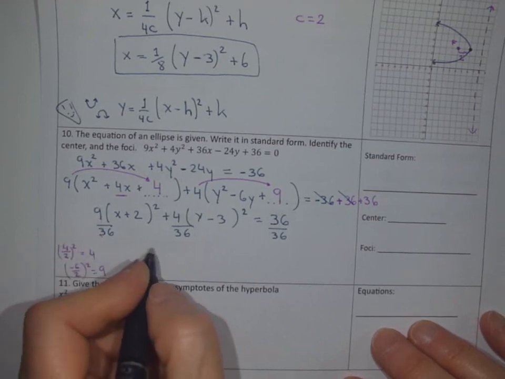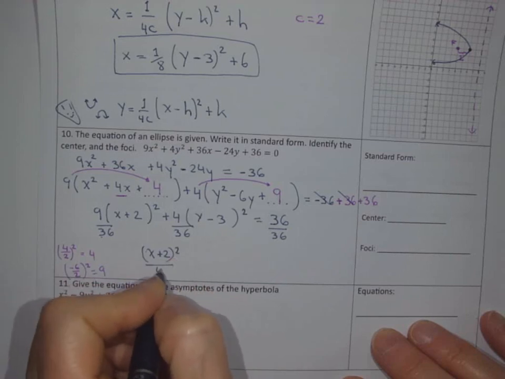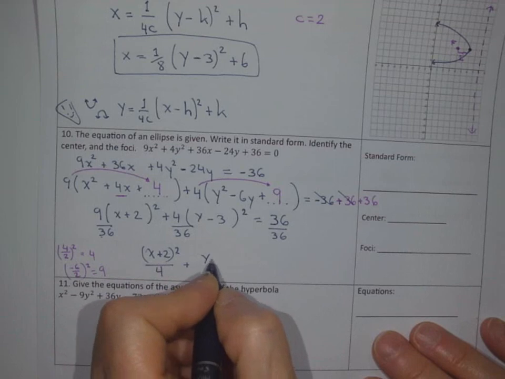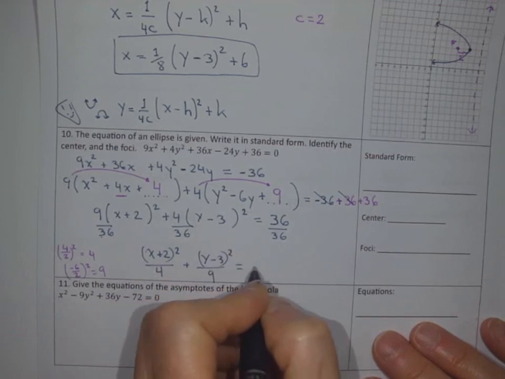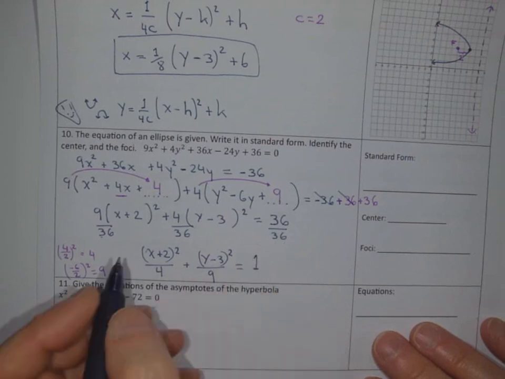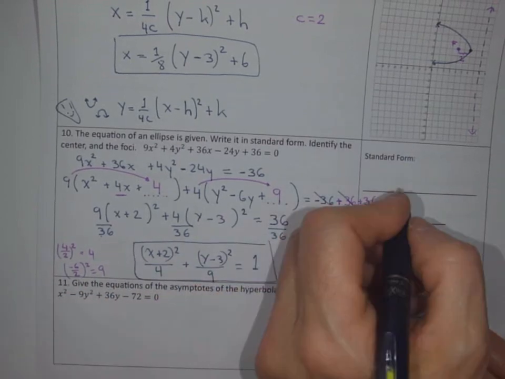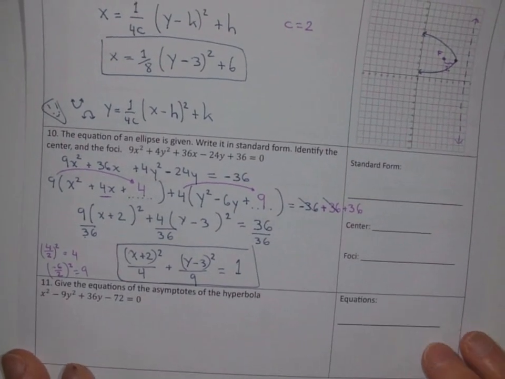9 over 36 is 1 over 4. I already had my answer in my head. So that will be over 4. And 4 over 36 will be 1 over 9. So y minus 3 quantity squared all over 9 is equal to 36 over 36, which is 1. So that's the equation that we want to put right here. So you will just recopy it. I'm not going to do it now because I have it here for the sake of time.